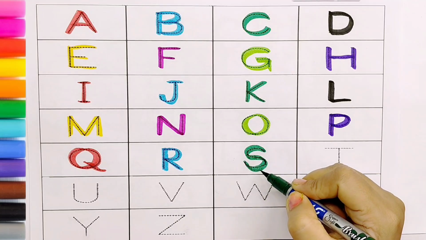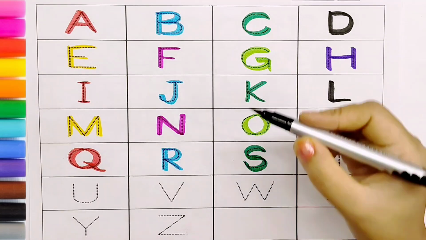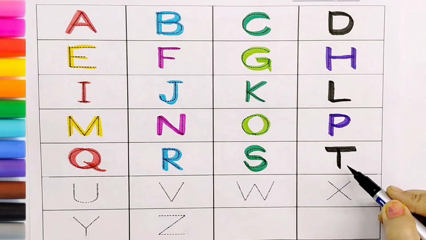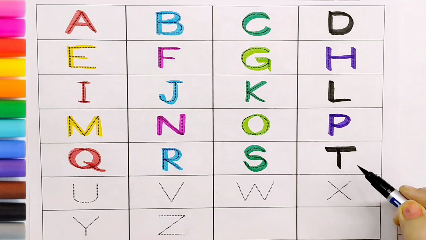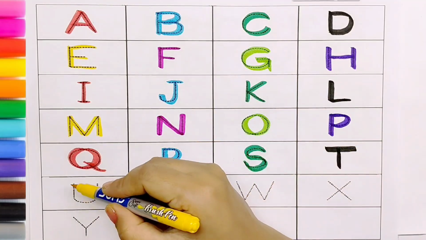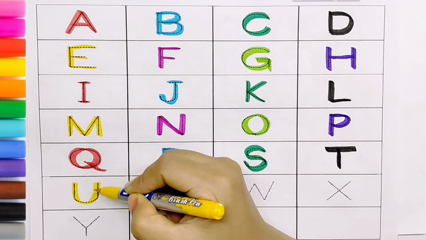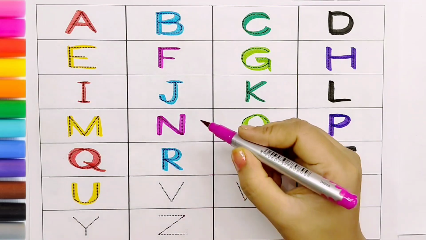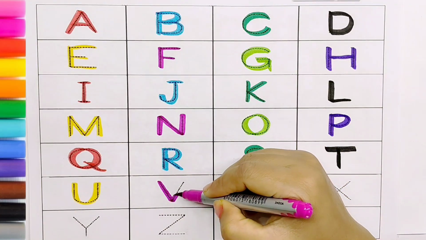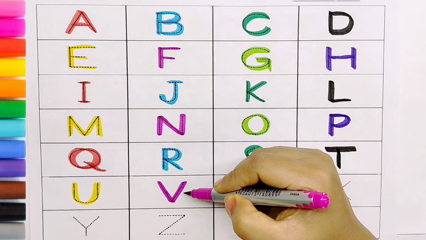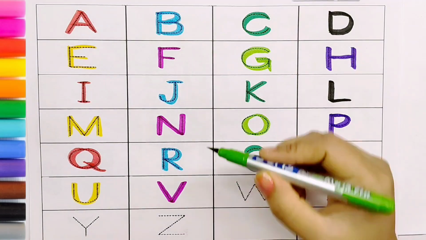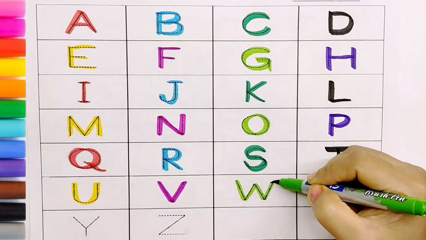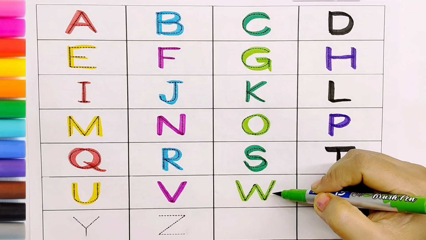Dark green color S. S for strawberry. Black color T. T for telephone. Yellow color U. U for umbrella. Pink color V. V for volcano. Light green color W. W for watermelon.